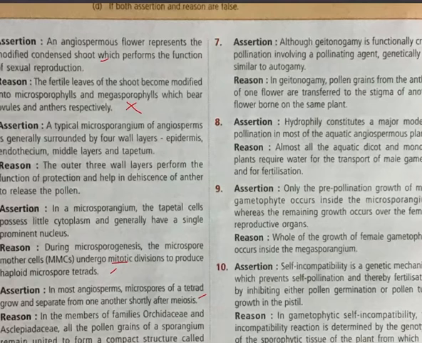Question number 7. Moving ahead. Assertion: Although geitonogamy is functionally cross-pollination involving a pollinating agent, genetically it is similar to autogamy. Correct. Reason: In geitonogamy, pollen grains from the anthers of one flower are transferred to the stigma of another flower borne on the same plant. So both assertion correct, reason correct, and explanation okay. Hence the answer has to be A.